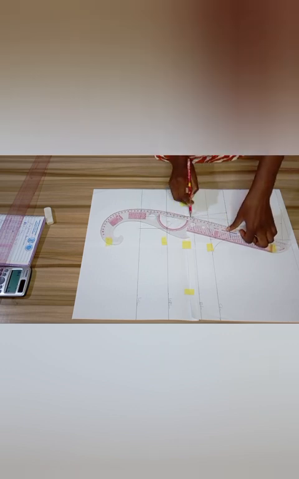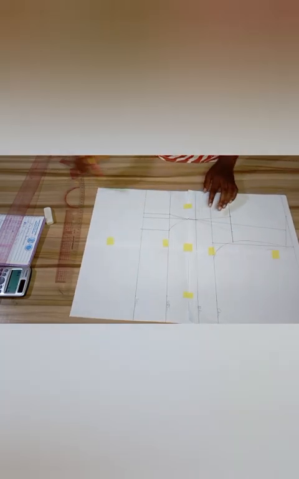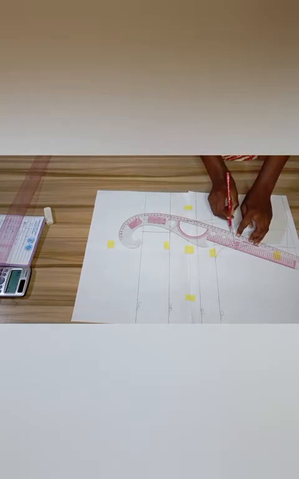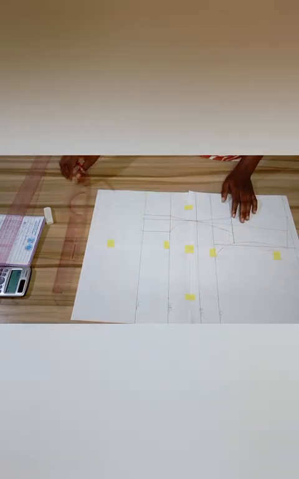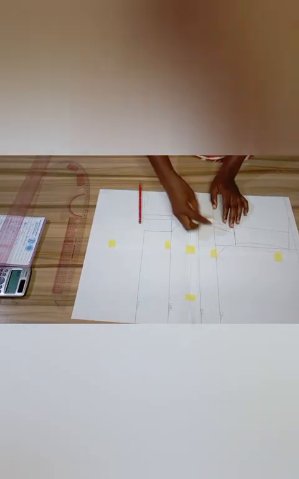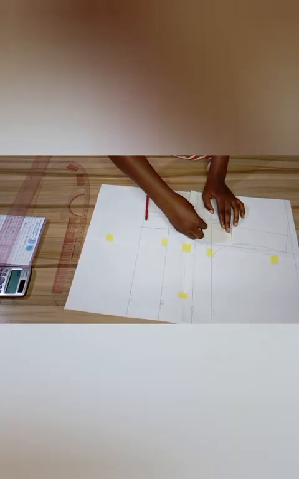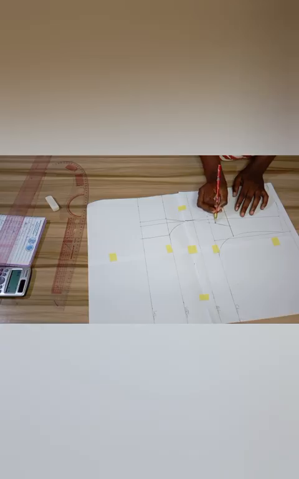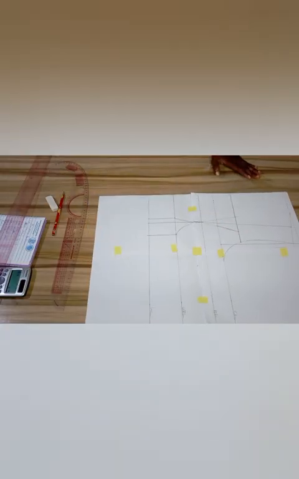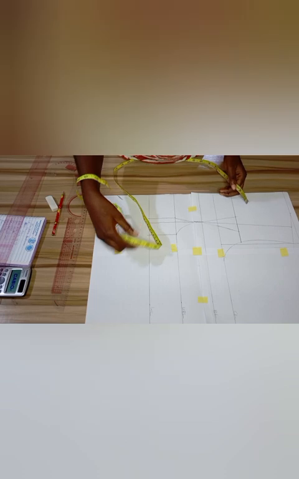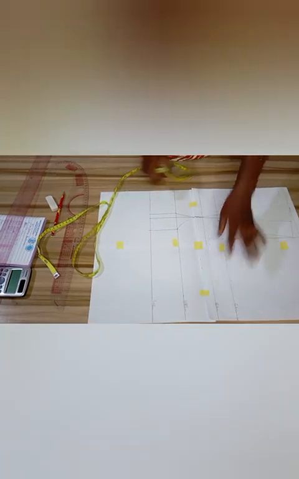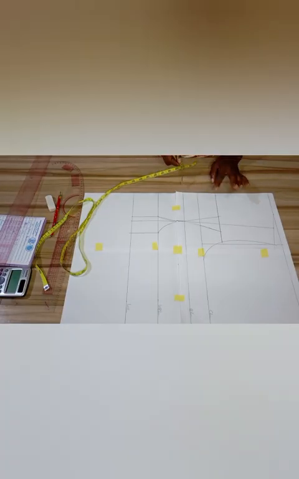So instead of using a straight rule, I decided to use a slightly curved rule. So that's what I did, as you can see. So now I forgot to mention, my half length for this front is 16, while my half length for the back will be 15, because I'm going to be taking out a bust dart, so my bust dart is going to be 1 inch. So I'm done. So now we're going to be taking our round body measurements.